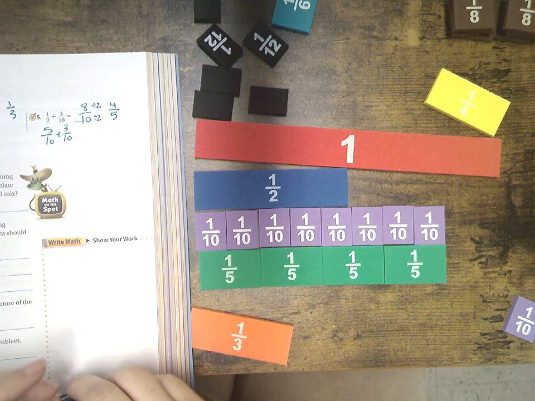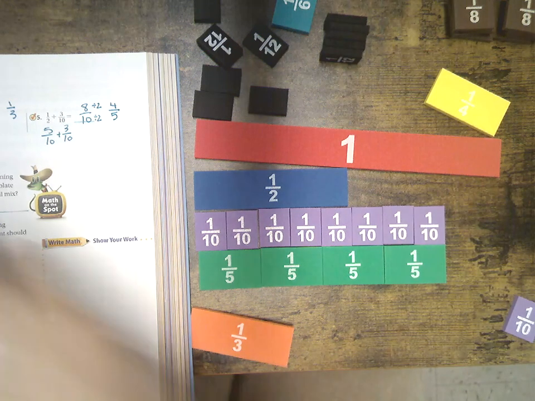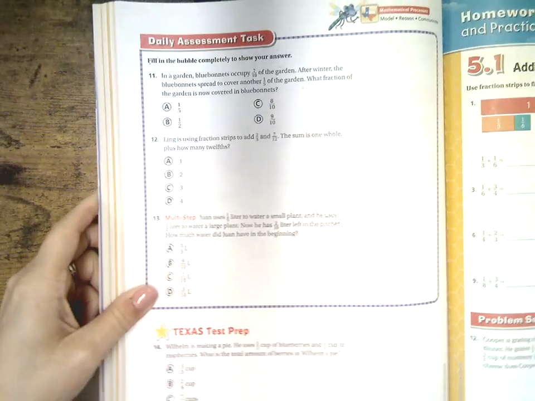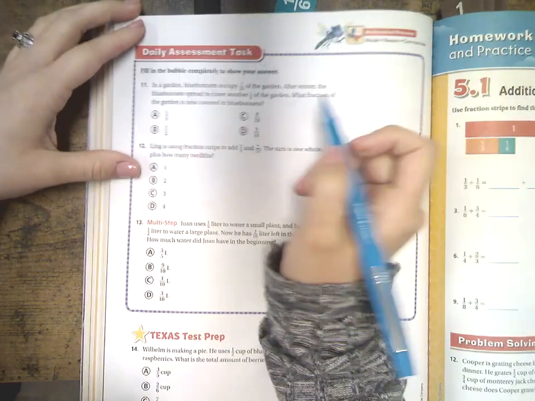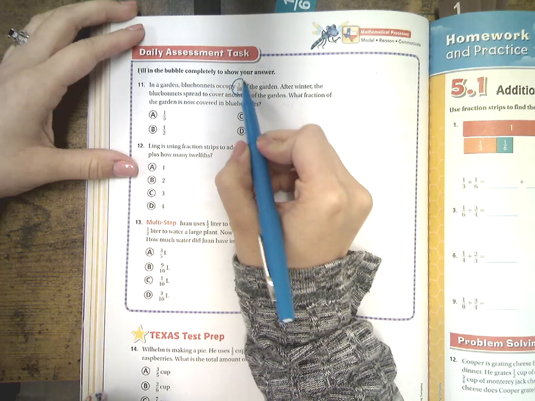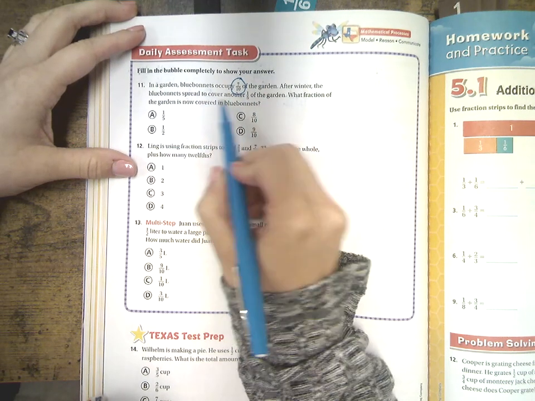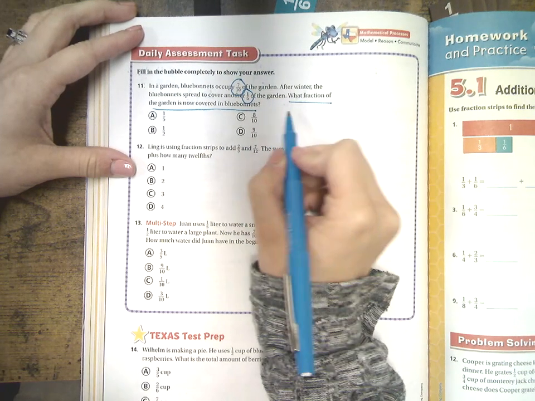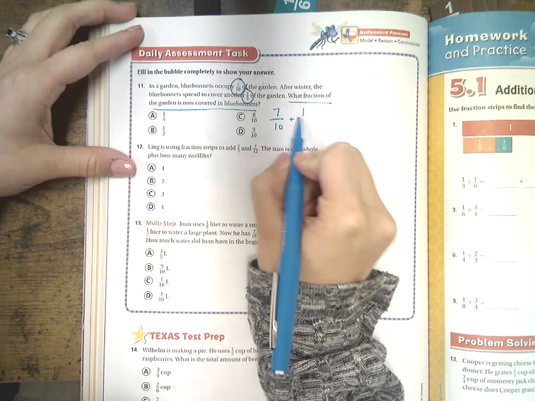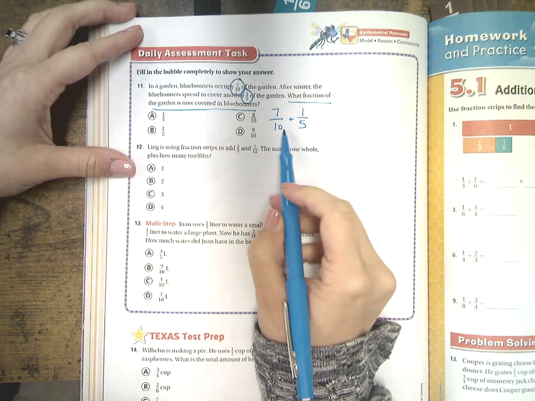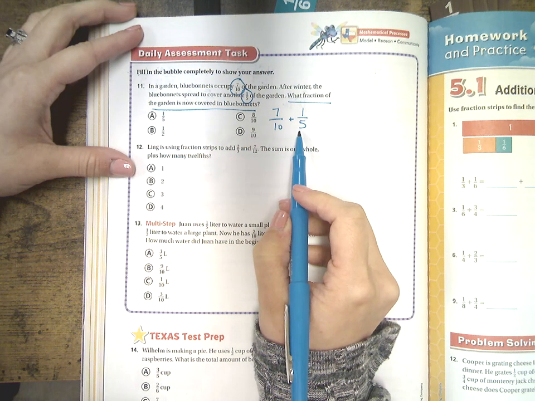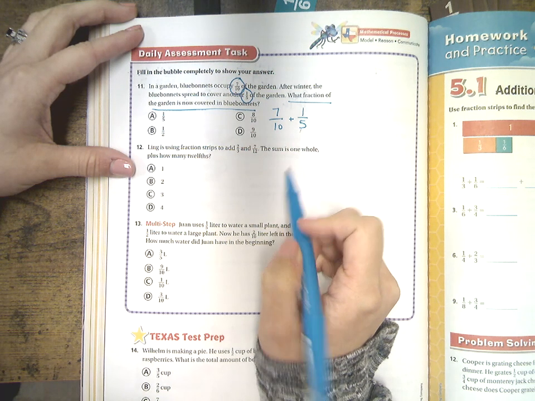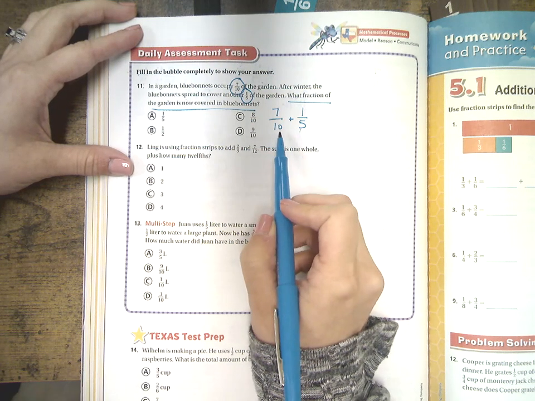So now talking about any kind of word problem. Let's look at the word problems that they list for us. Numbers 11 through 13. In a garden, bluebonnets occupy 7/10 of the garden, and after the winter, bluebonnets spread to cover another 1/5 of the garden. What fraction of the garden is now covered in bluebonnets? Well, I have 7/10 plus 1/5. I see that my denominators are not the same. But I also know that both of these denominators are related. I know that if I multiply 5 times 2, I would get 10.